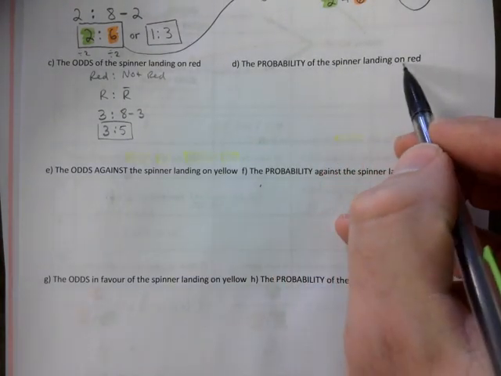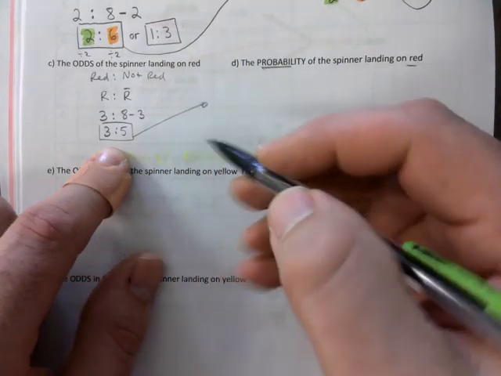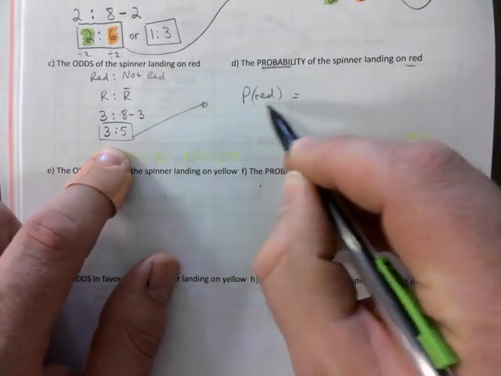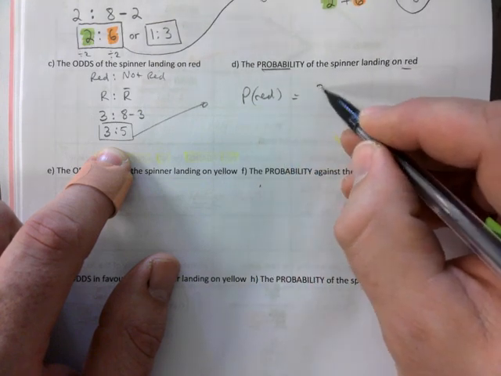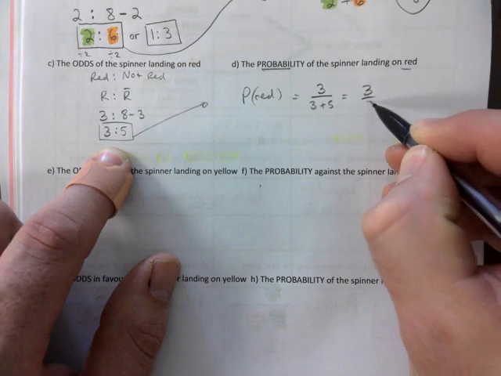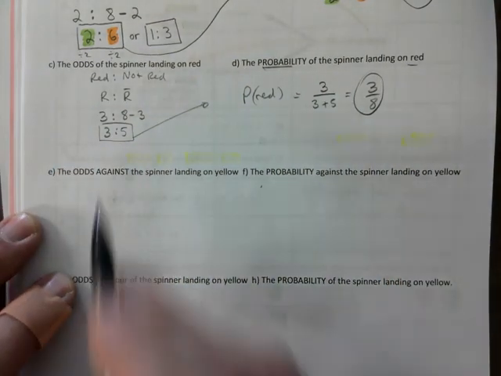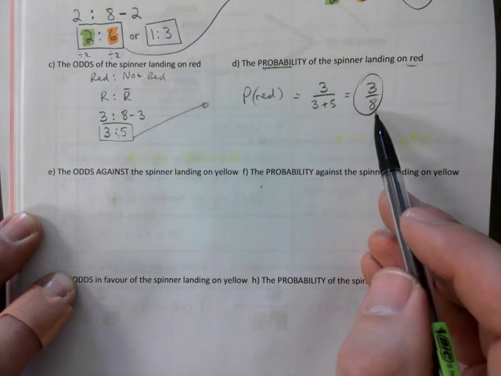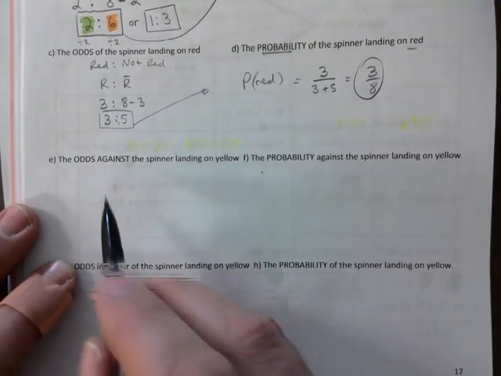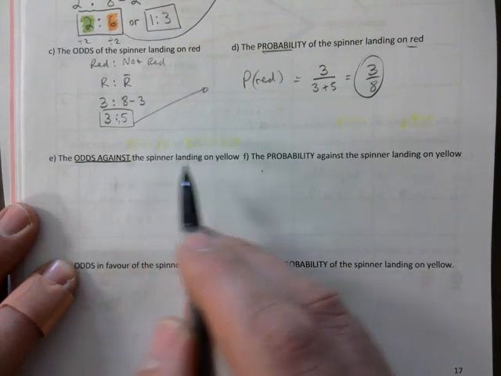And then I'm using my odds, probability of red. You don't have to write this part here. That'd be 3 over 3 plus 5. So that's 3 over 8. Boom, done. See how they're different, right? Shows total, does not show total. That's how they're different.